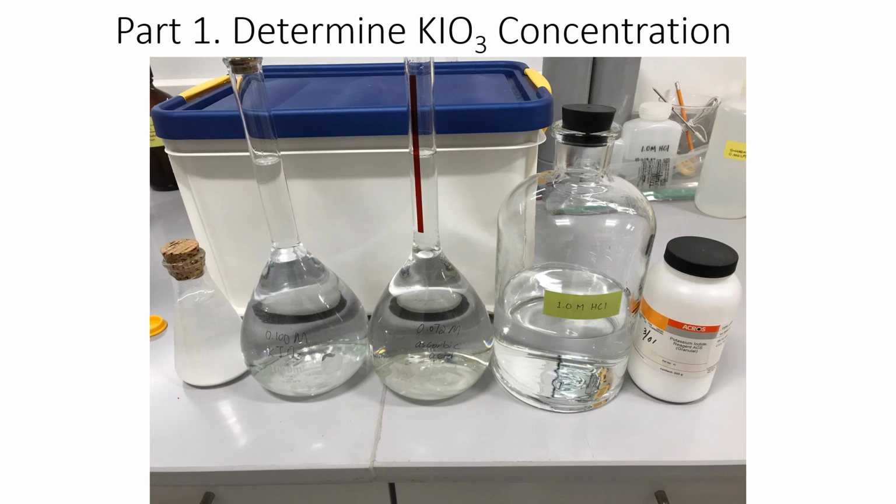So we need the starch, we need the potassium iodate, which is to be filled in the burette, and also the standard ascorbic acid solution. Because these reactions require acidic condition, we also need to add the hydrochloric acid. And for the iodide, we're going to add the solid form, potassium iodide.